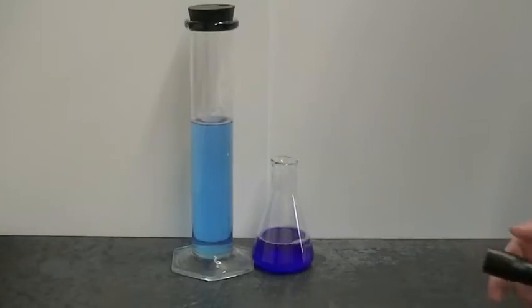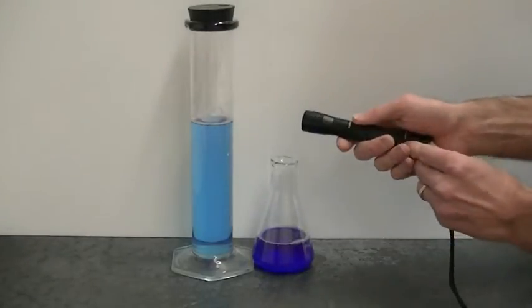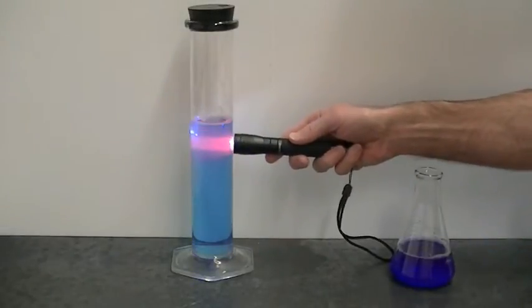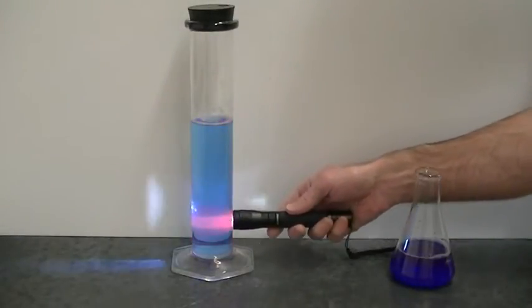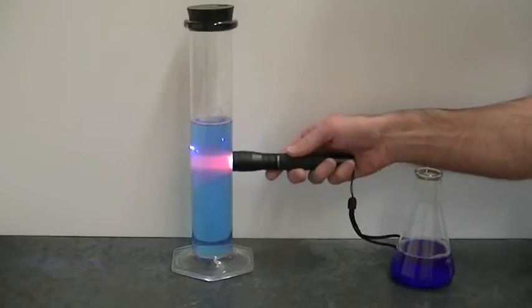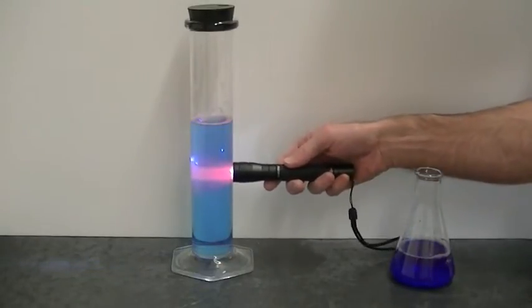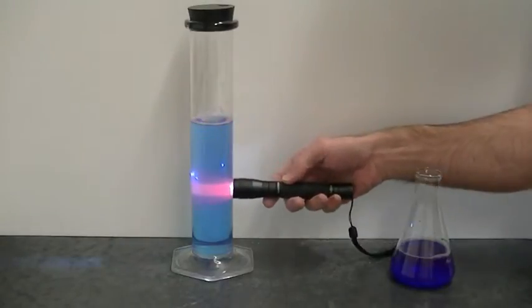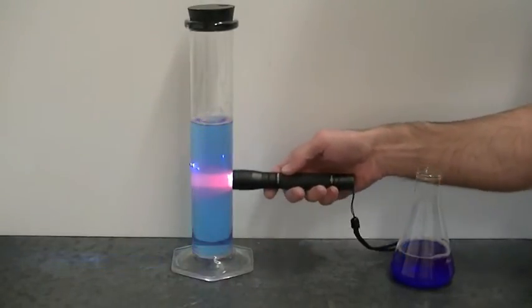Phycocyanin fluoresces red, and that's very easy to see just by taking a flashlight and shining it on the solution of phycocyanin. You can see the red fluorescence that's indicative of the phycocyanin protein. Very easy to observe. This is being done under room lights. I'm not even turning out the lights in the room.